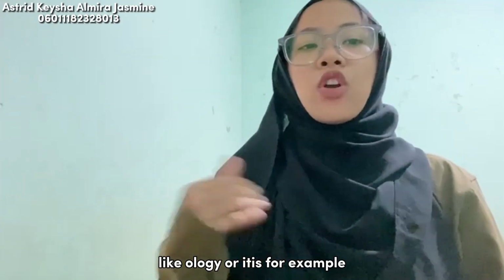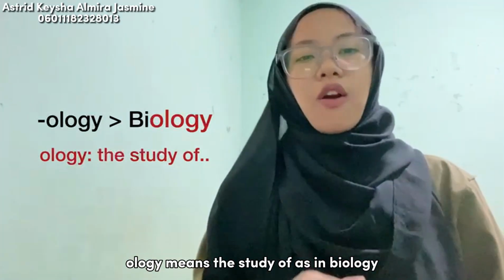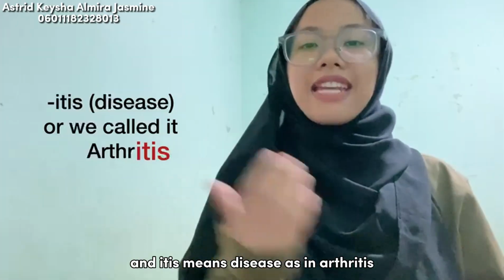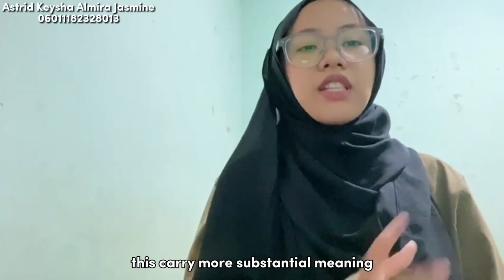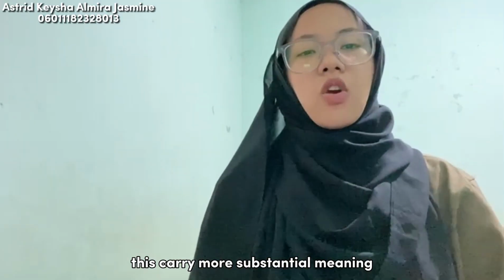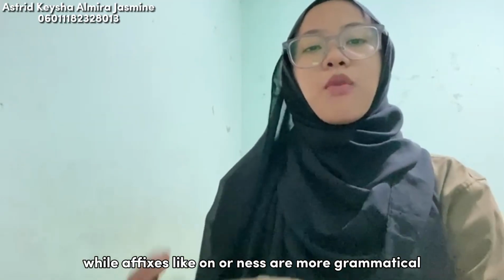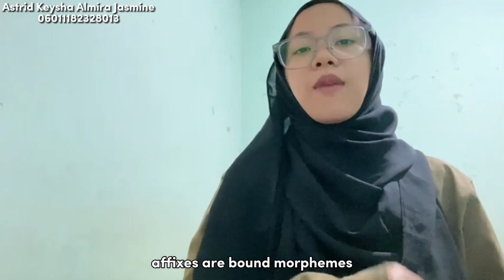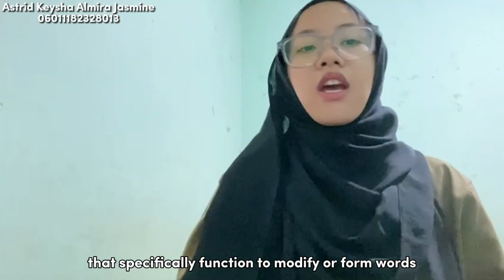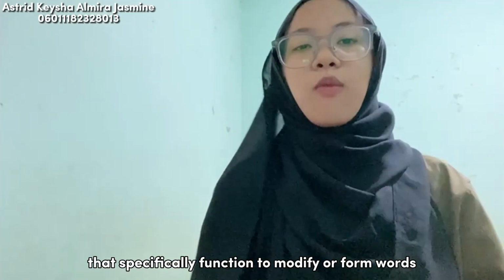For example, ology means the study of, as in biology, and itis means disease, as in arthritis. These carry more substantial meaning, while affixes like un or ness are more grammatical and general. This is why linguists make a clear distinction. Affixes are bound morphemes that specifically function to modify or form words by attaching to bases.